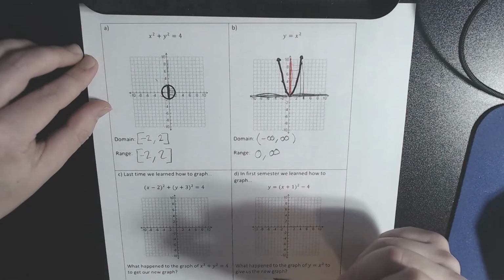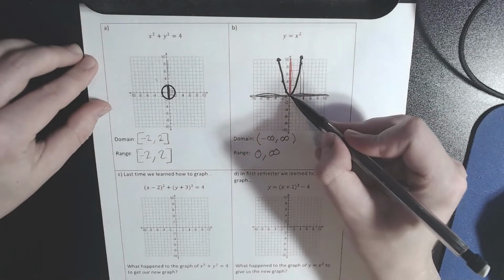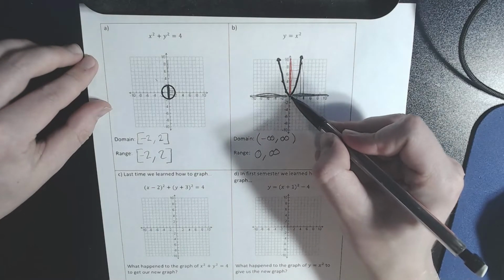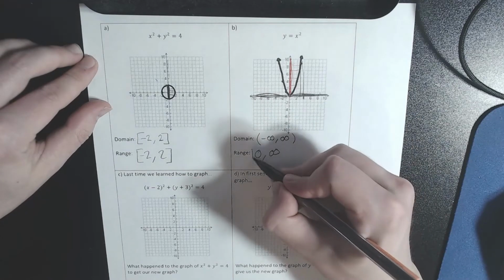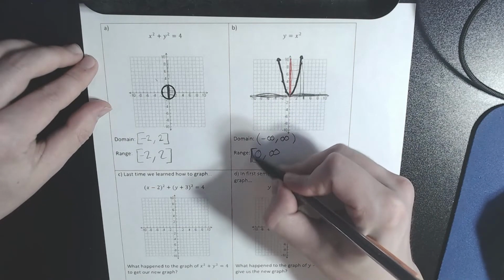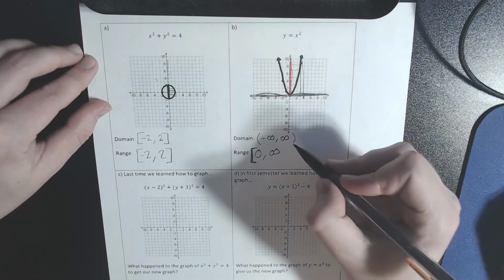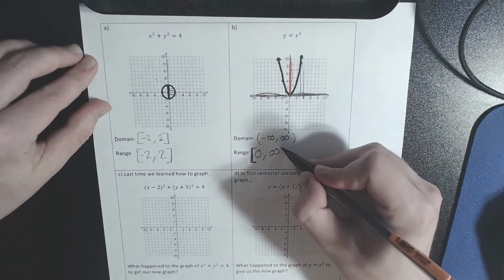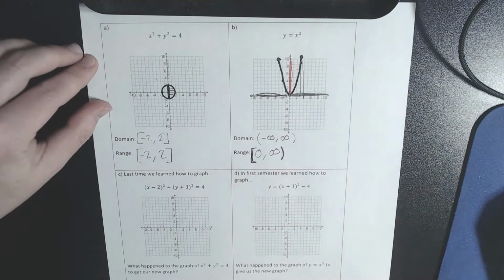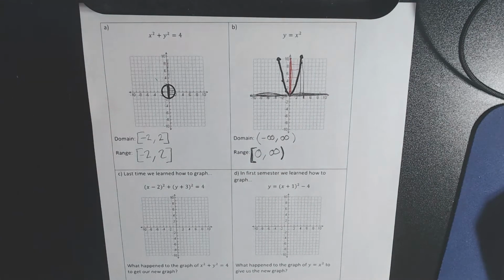Now 0, do we want to include it? Well, yes, we do hit 0. There is a point with y value 0, so we're going to include that with brackets. And then it goes up to infinity. Do we want to include infinity? Well, infinity is not a number, so we're not including that one. It would just be a parenthesis. So that's how you would find your domain and range for these functions. Well, only one of them is a function. The circle is not a function, but anyway, that's how you would find the domain and range of these relations.